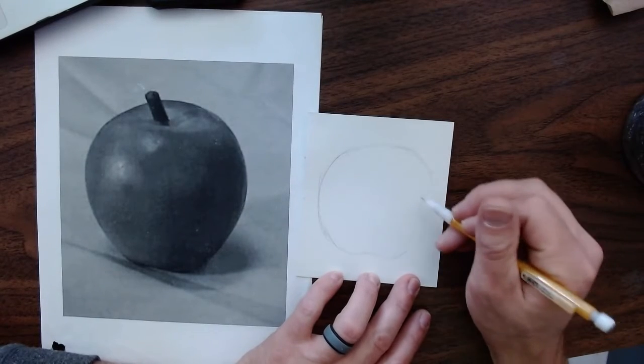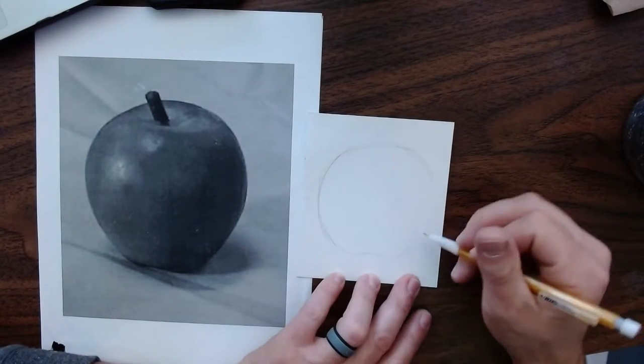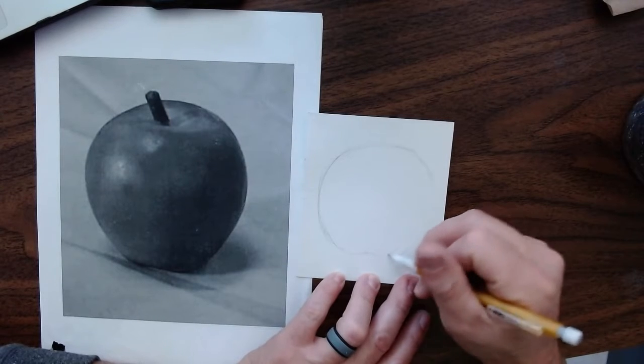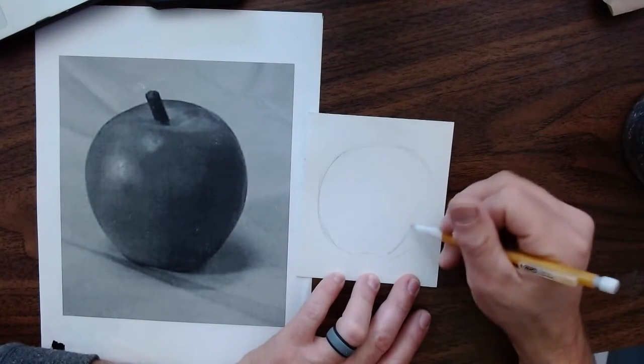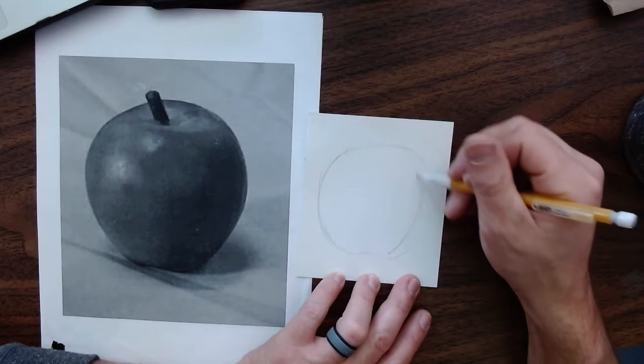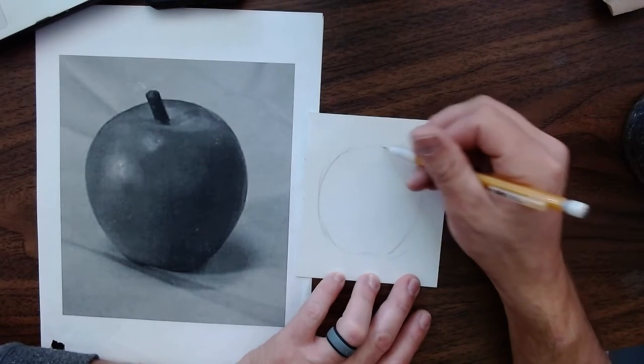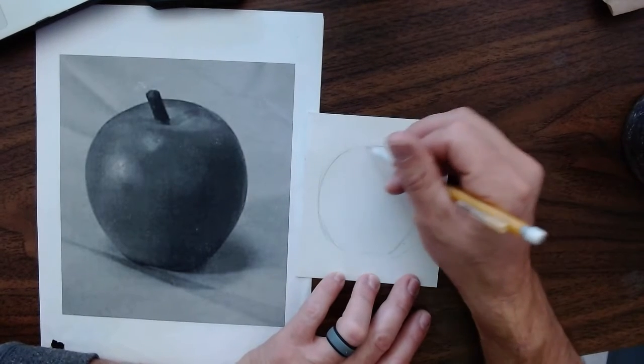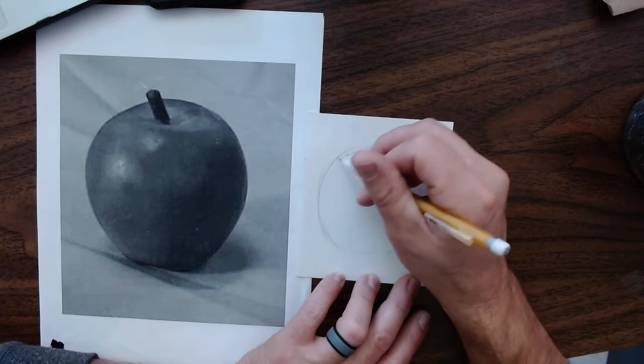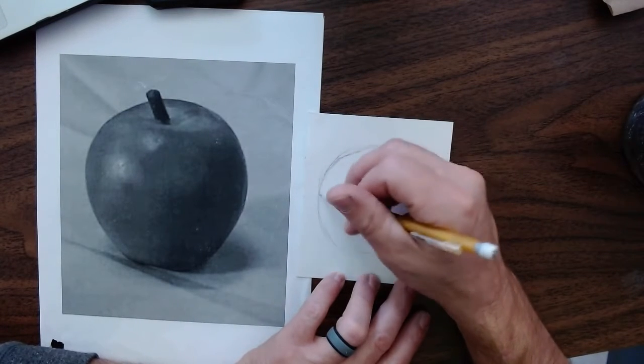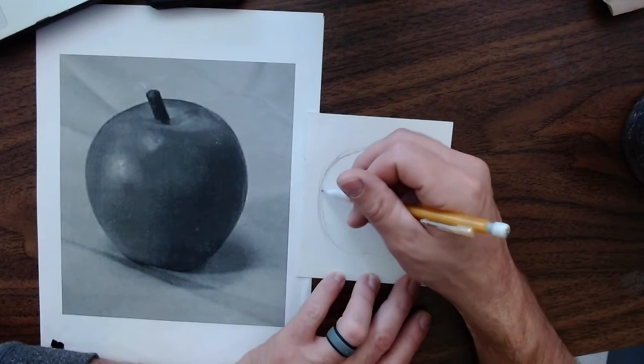I'm getting a little too cramped over here. I need to leave some more space so I can get my cast shadow in. I'm making this a bit smaller, so it's a little challenging to get the right size.